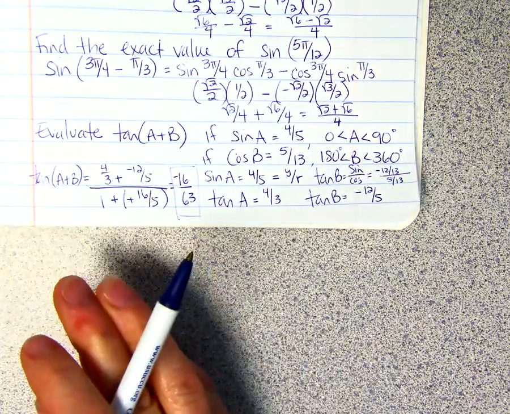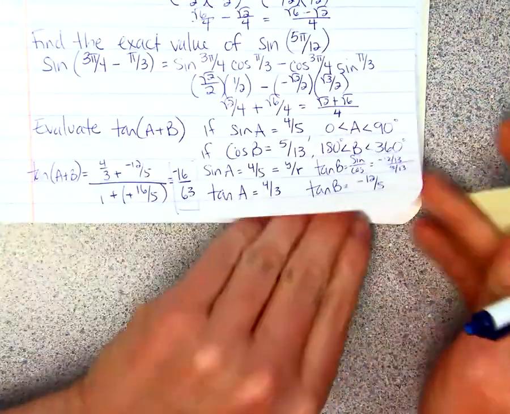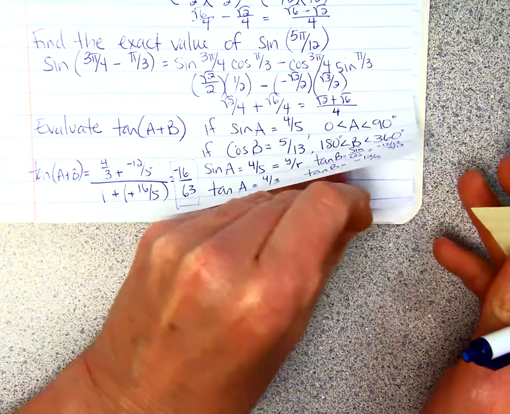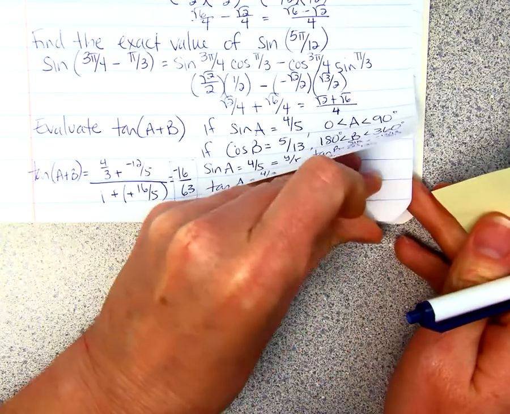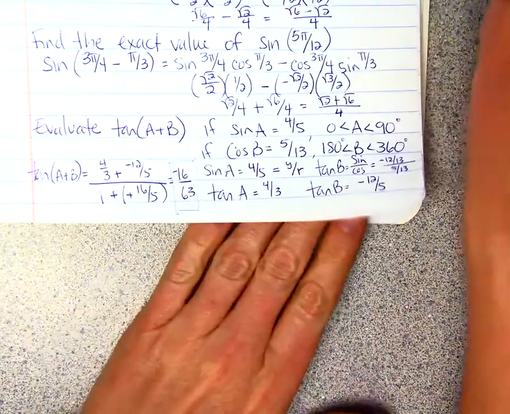Okay, we're going to do a rotation matrix. Oh wait, are you still writing? Write faster. Just kidding.